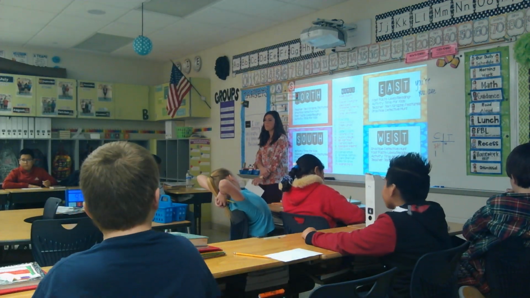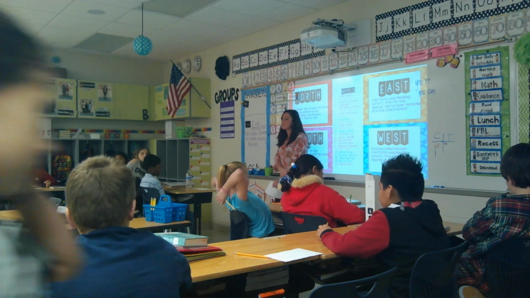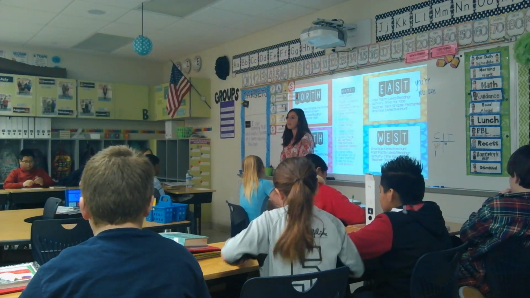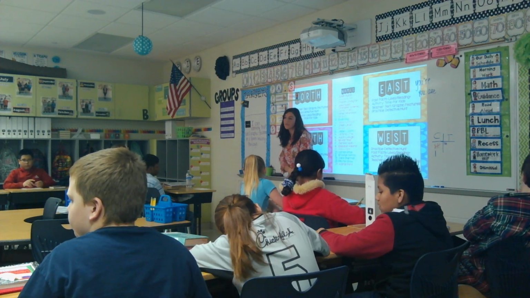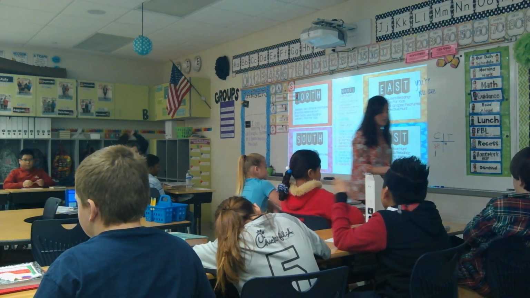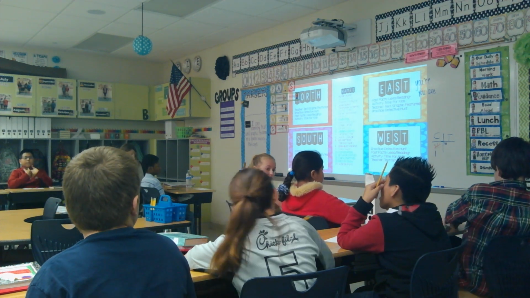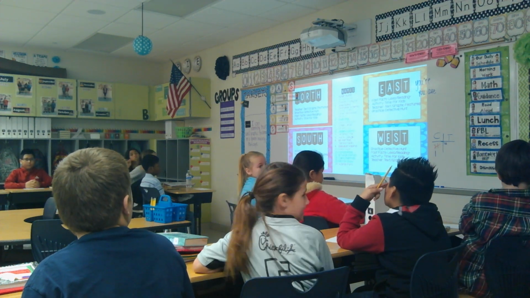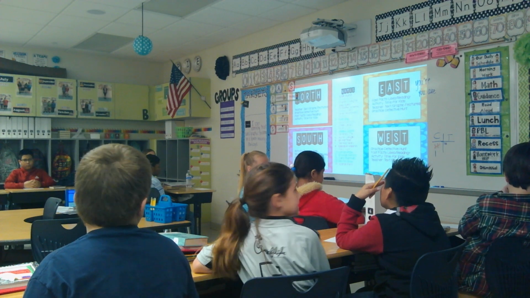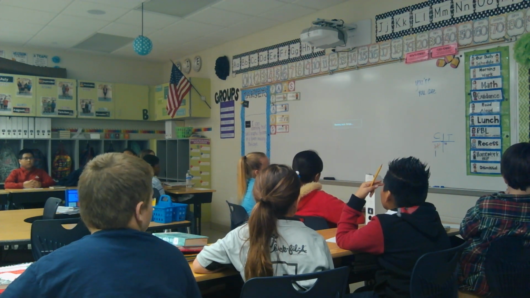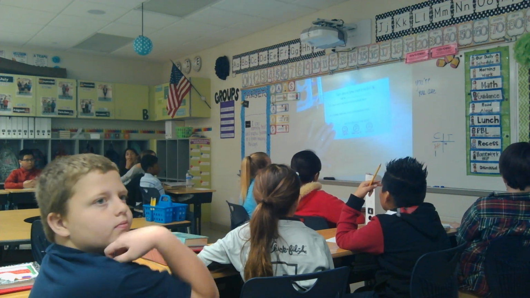Okay. When you flip your page over, don't do it yet. Make sure your name is also on the text written side too. You are going to be asked 3 questions. It says, list 2 text features found in informational text. And it says, list 2 graphic features found in informational text.